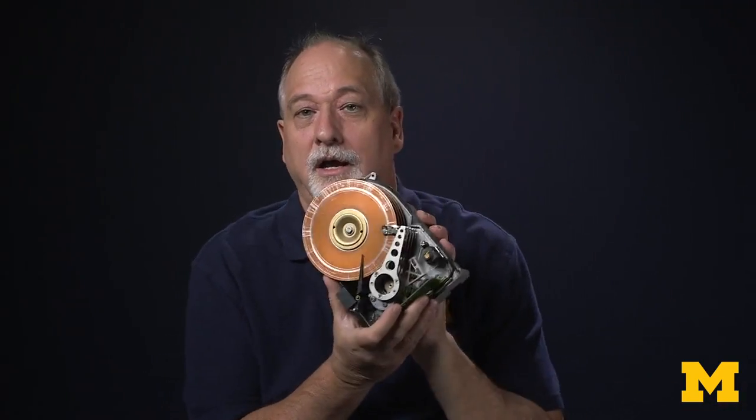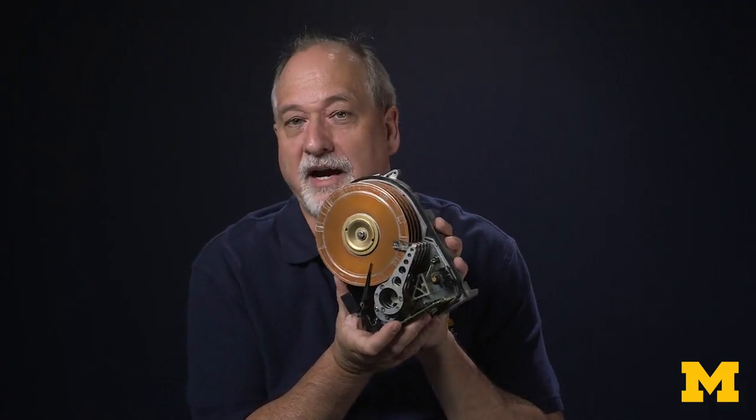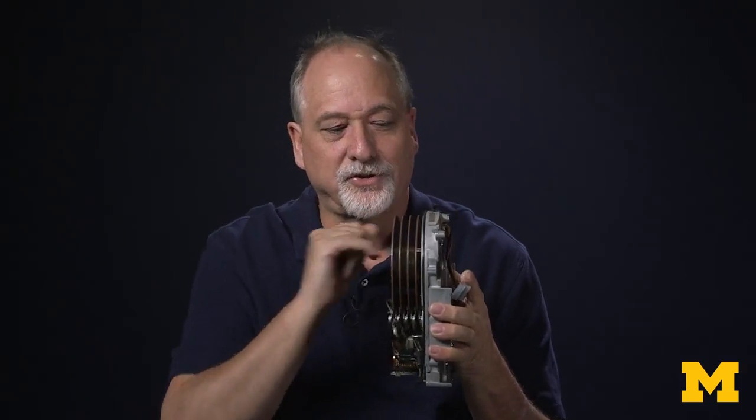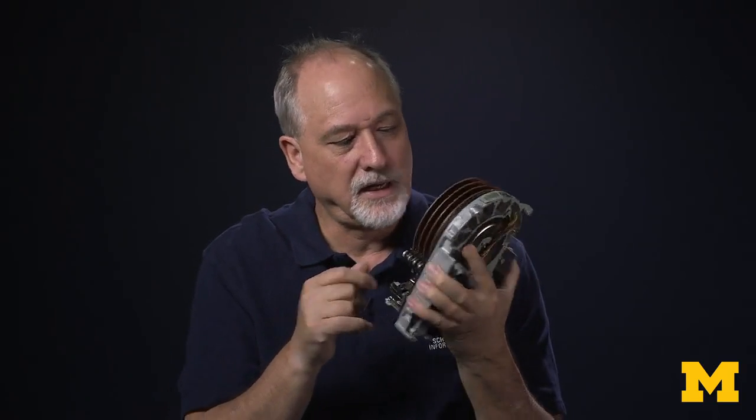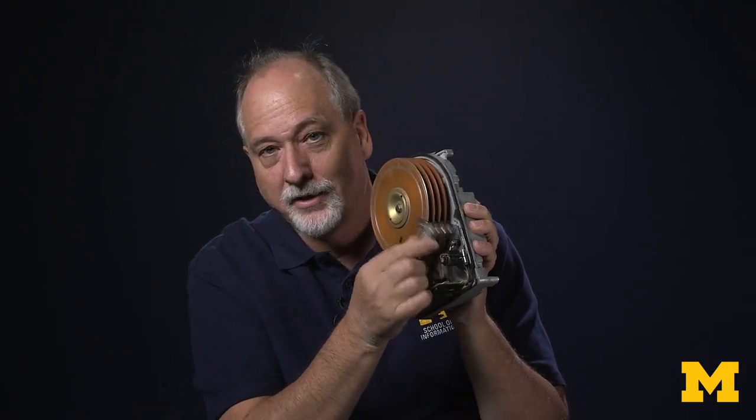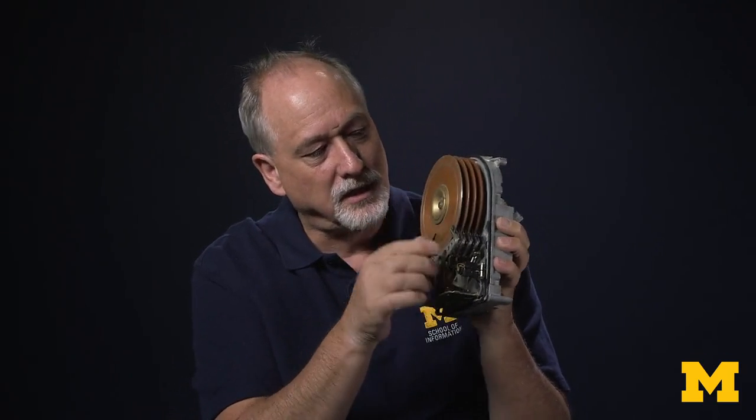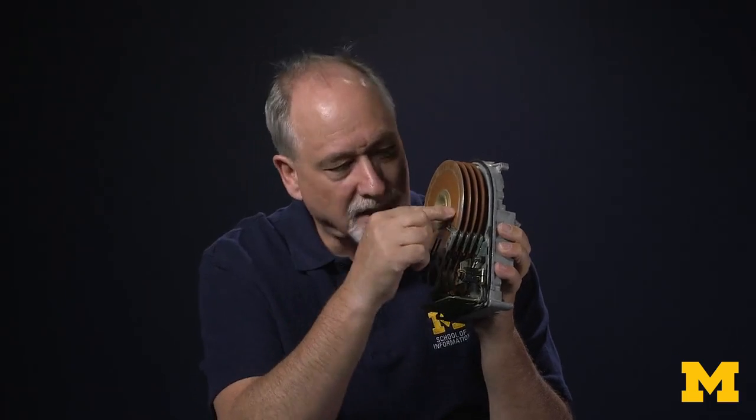In the old days, we used to store our programs and our files on a hard drive. You may even have a computer at home with an actual physical spinning platter of magnetic media and a little head that goes in and out to read and write the data. It records magnetically.